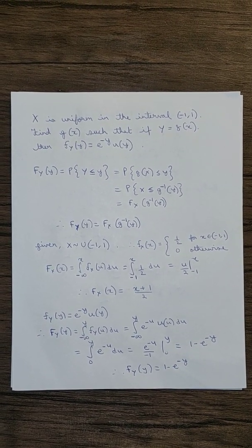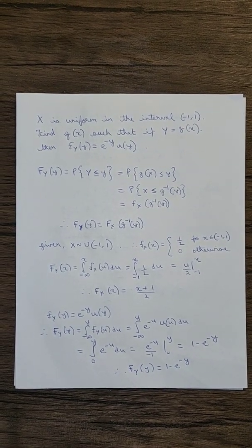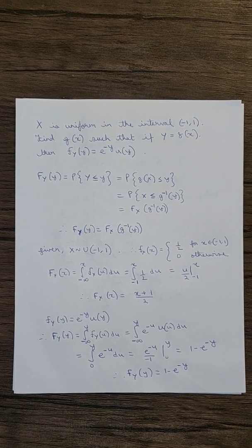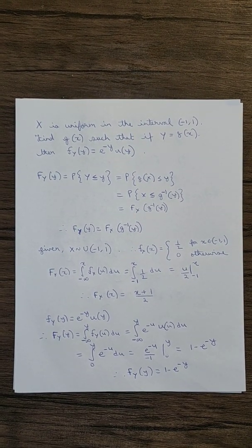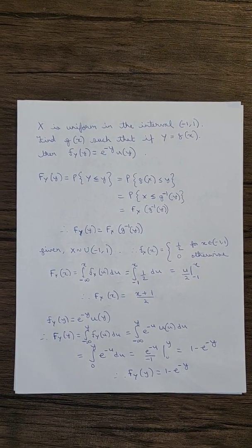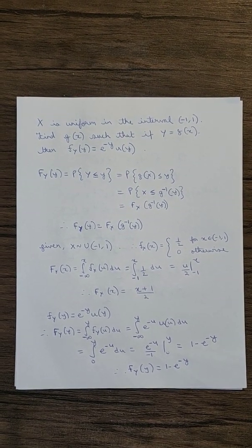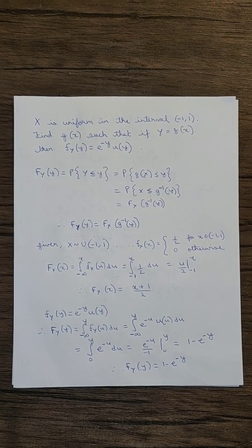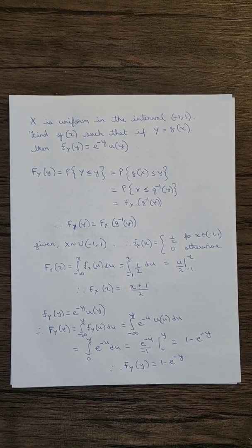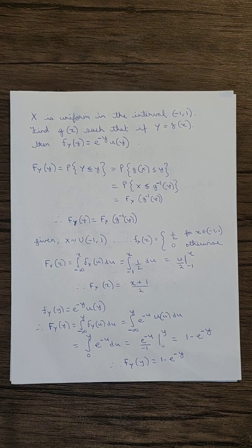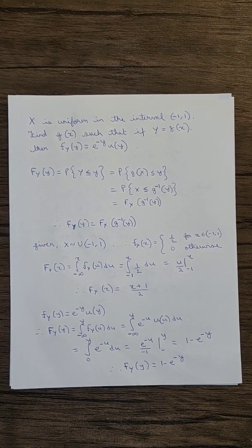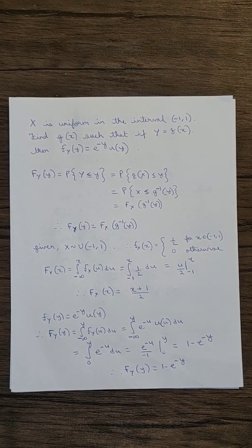This is the solution for question 2 of homework 4. In the question we are given X, a random variable which is uniform in the interval -1 to 1. We are supposed to find a function g of x such that if y equals g of x, then f_Y of y is e to the power minus y times step of y. So here g of x is a step of y.